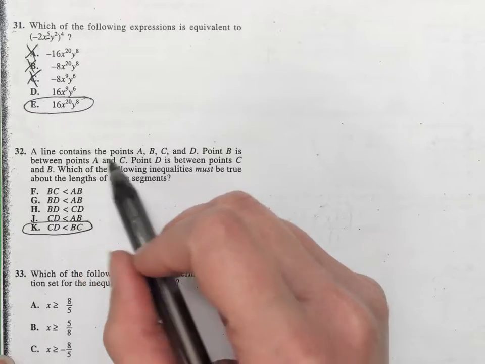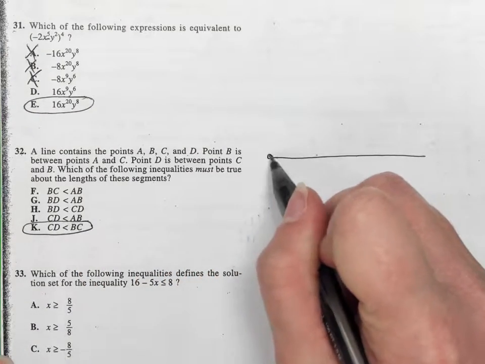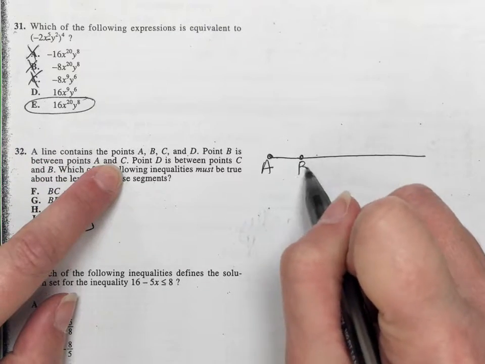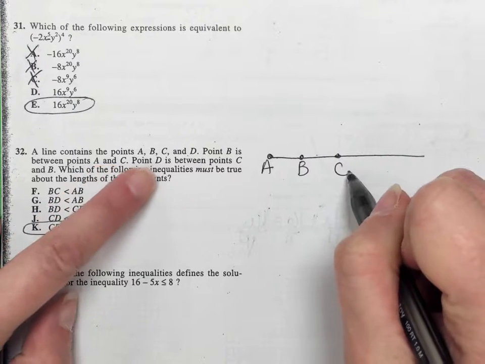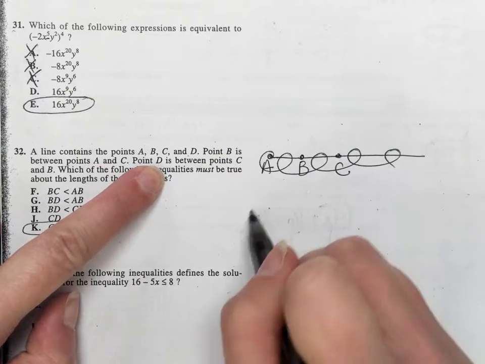All right, a line contains points A, B, C, D, point B. So it says B is between A and C, and D is between, oh, I did that wrong.